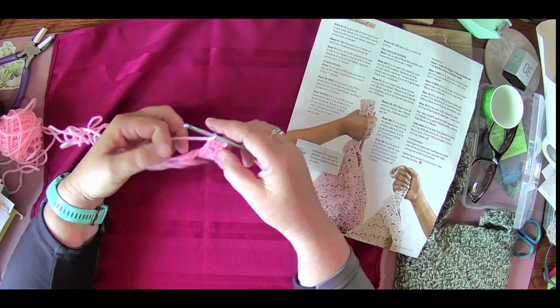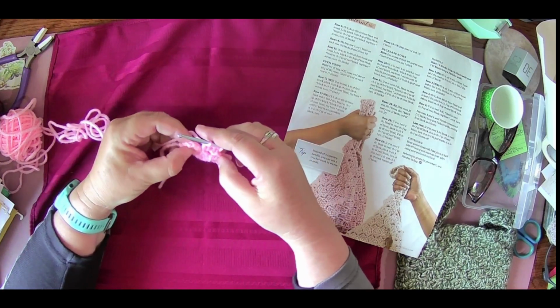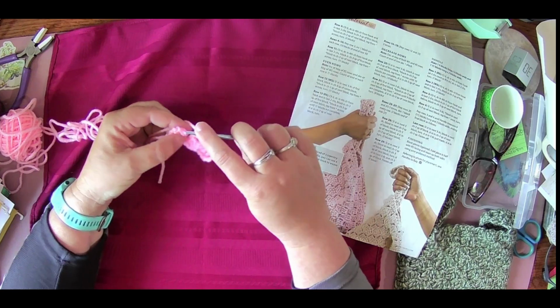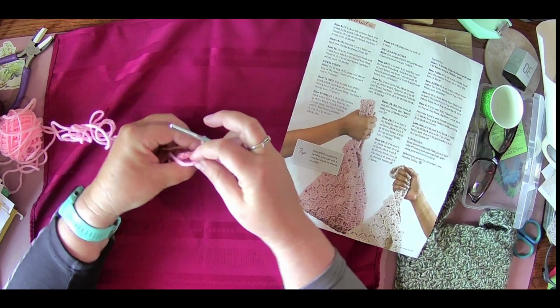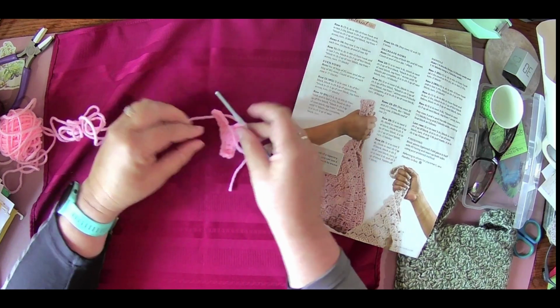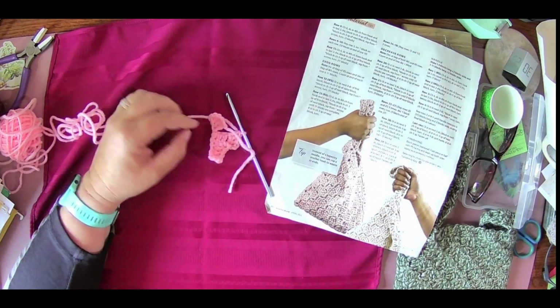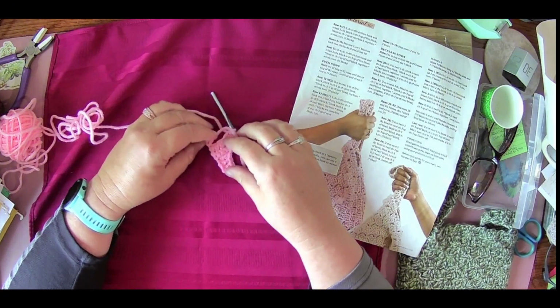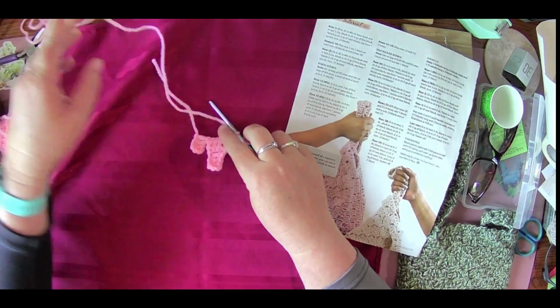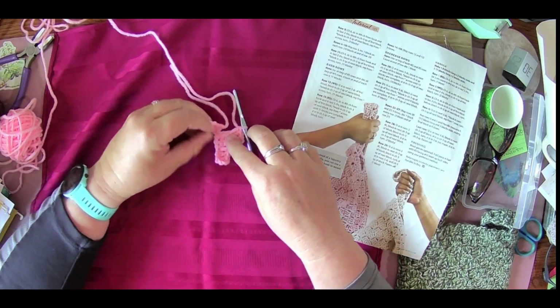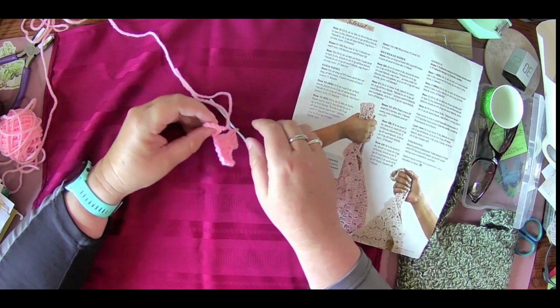But again, how do I get there? I don't see how you could do that. There's no way to get to this chain 3 space, which would be the next block.